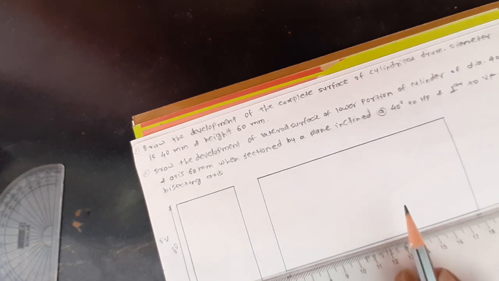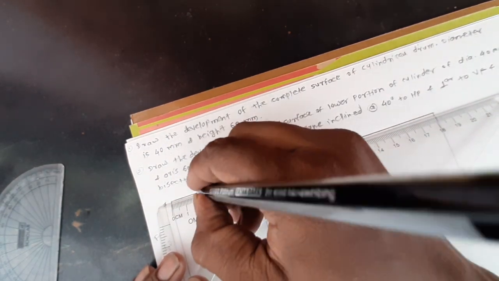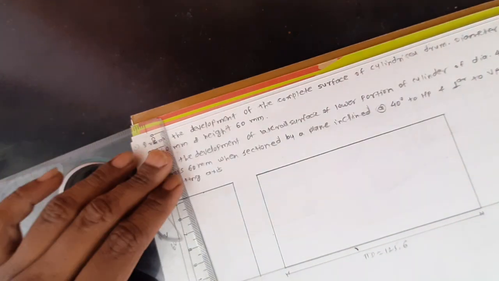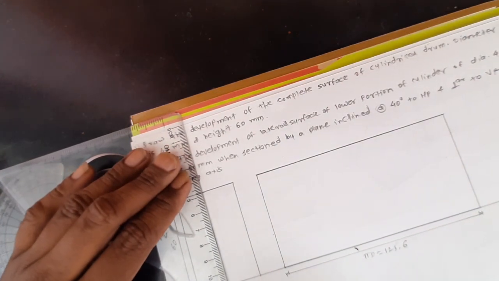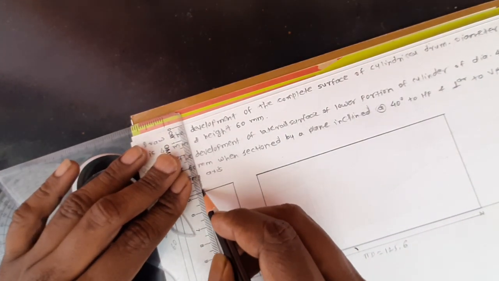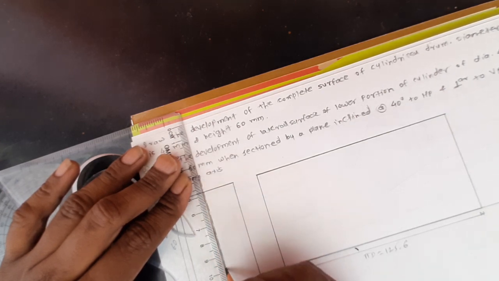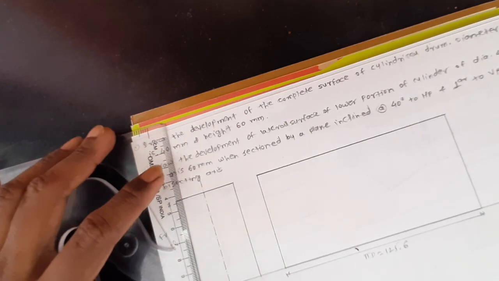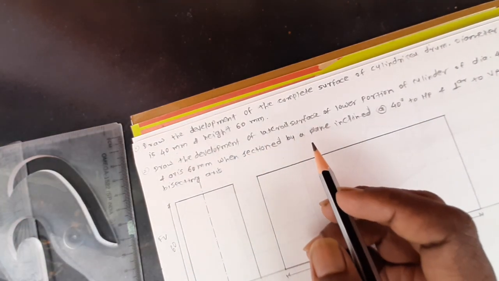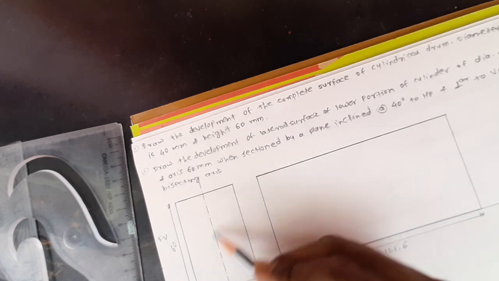Now let's see, for that firstly I have to mark the axis line. The total length of this rectangle is 4, so its axis will lie at a distance of 2. Here again it is 2 centimeter. Join this. So this is the center of the axis line. Now we have to draw the plane which will cut this cylinder.